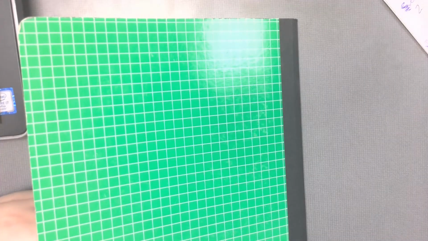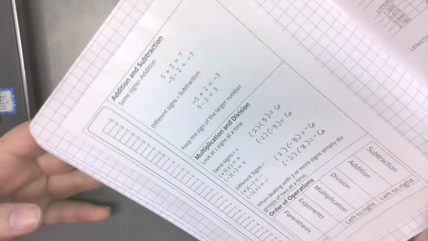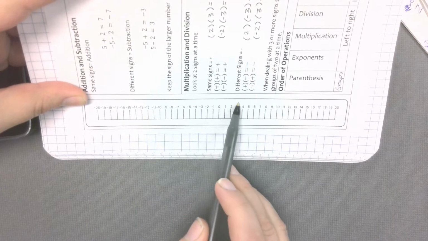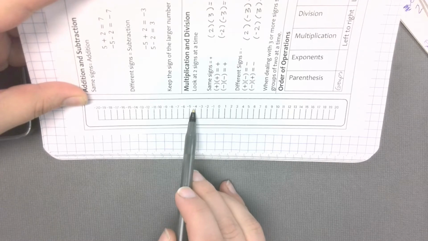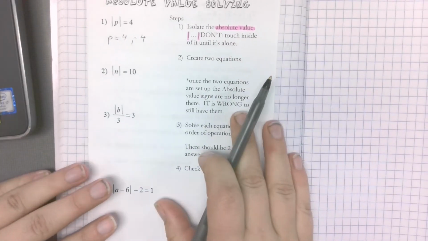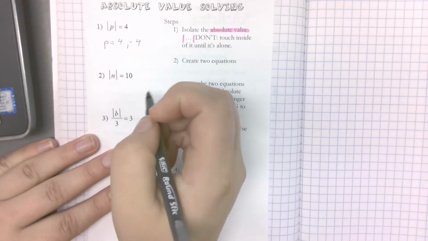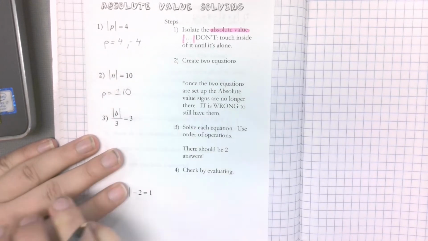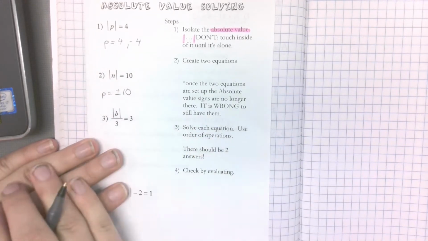And that should make sense intuitively, especially if you look at a number line. 4 steps up, positive 4, 4 steps down, negative 4. So with 10, we're going to have both plus and minus 10. It's going to have both directions.